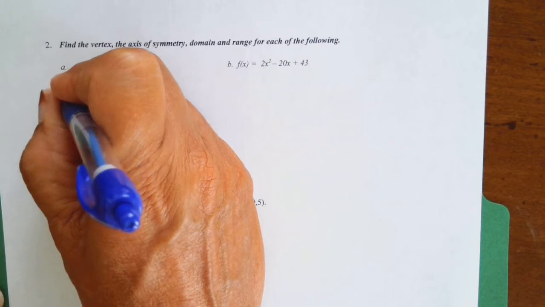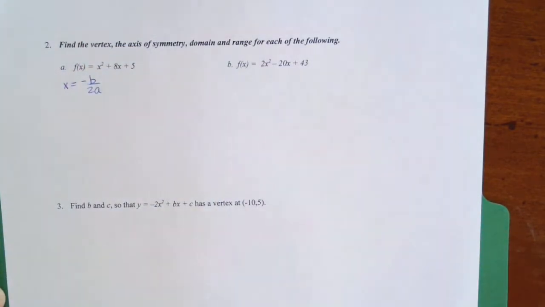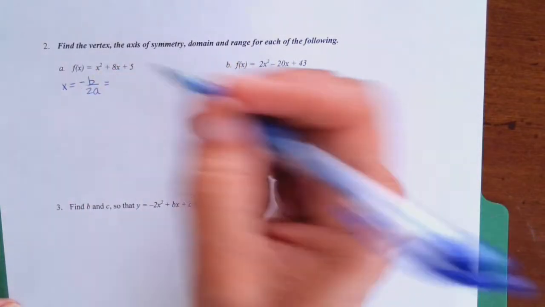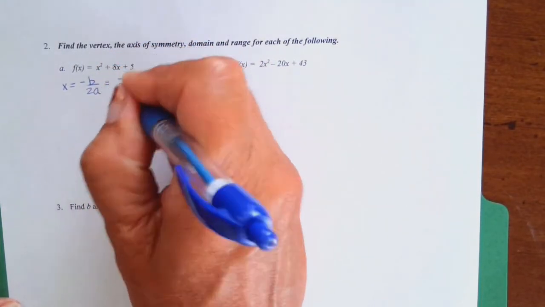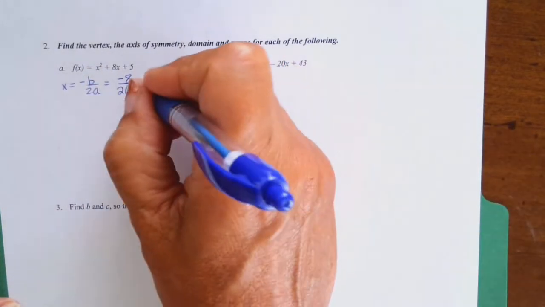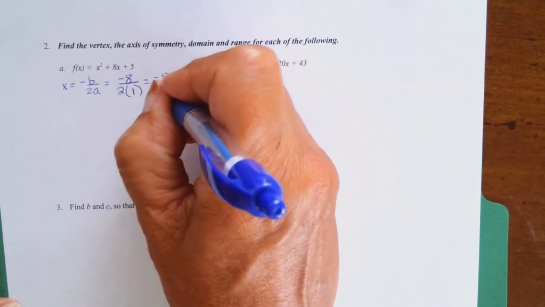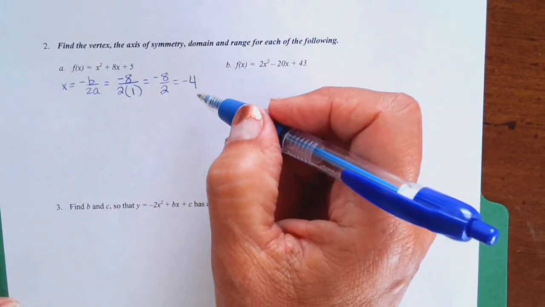So in standard form, to find the x value of the vertex, you do -b over 2a. Okay, so -b means the opposite of b, so -8, and then 2 times a, the number in front of x squared, which is 1. So we end up with -8 over 2, which is -4. So that's the x value of the vertex.